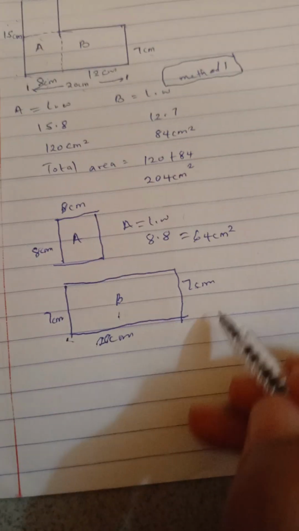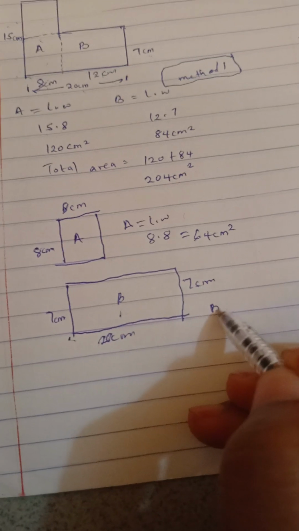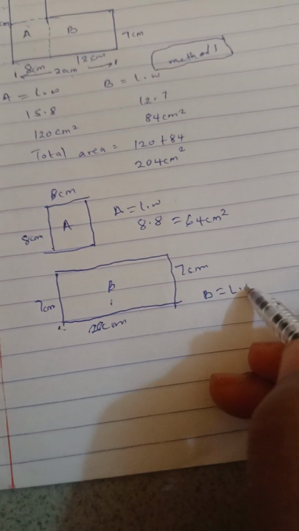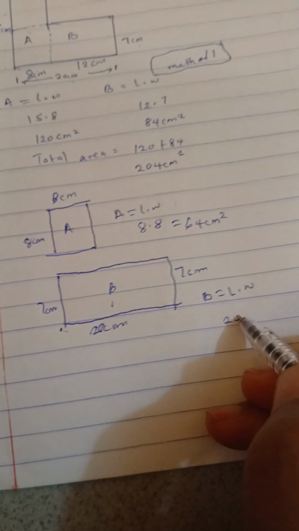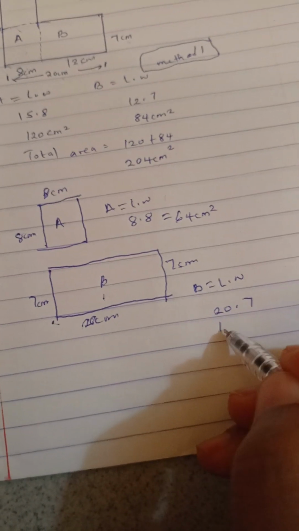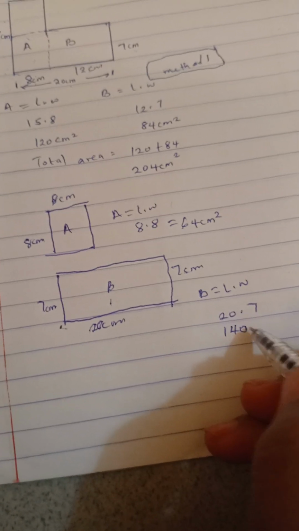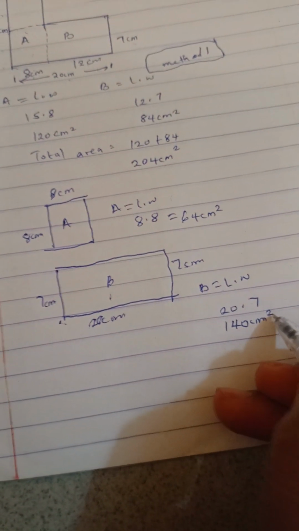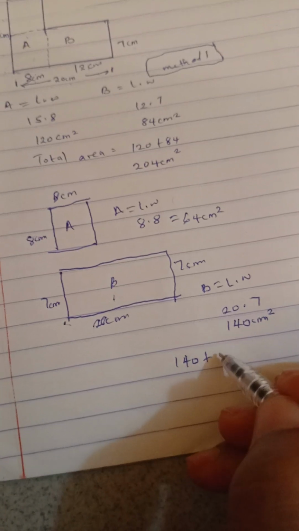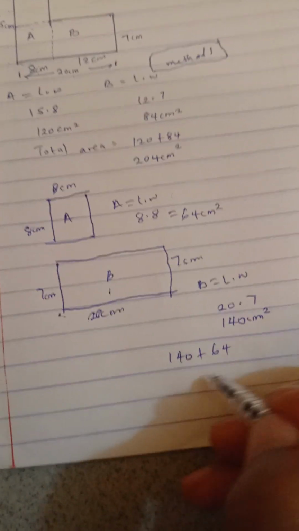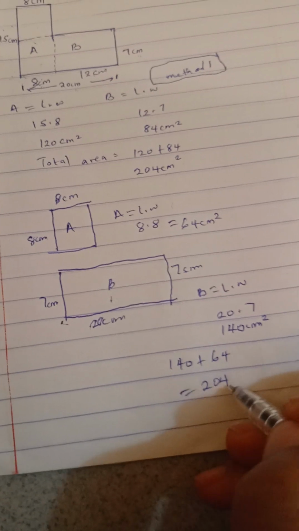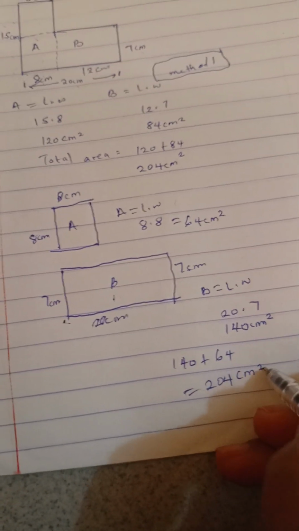And then here for the B, we have length times width, that is 20 times 7, so we have 140 centimeter square. If I add 140 plus 64, I will get 204 centimeter squared.